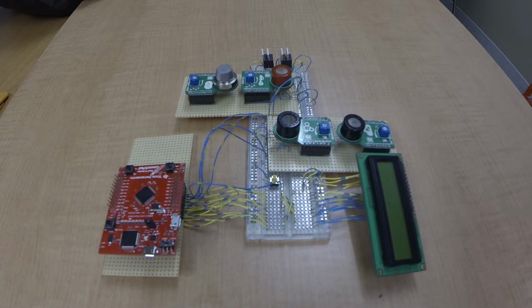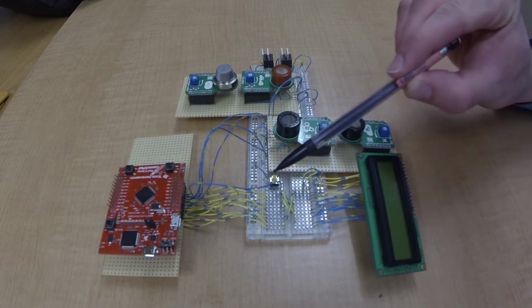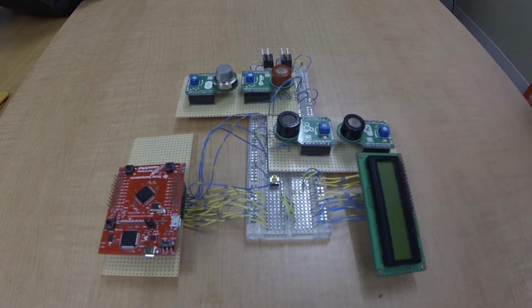The LCD screen is capable of displaying 2 rows of 16 characters. The top row displays what gas the device is currently sensing, and the bottom row displays the concentration of the gas in parts per million. A push button located here on the device is used to cycle through the 4 gas sensors. Once the device makes it out of the prototype stage, the wiring will be drastically cleaned up and all the hardware will be placed into an aesthetically pleasing enclosure.